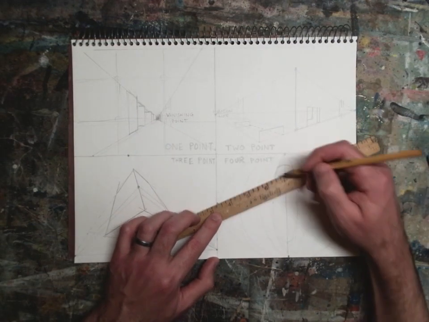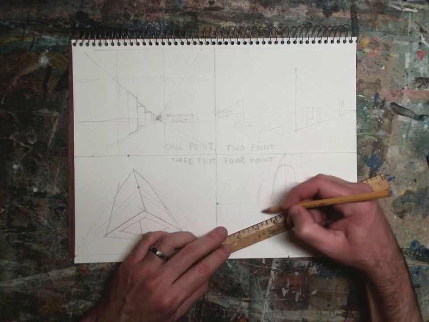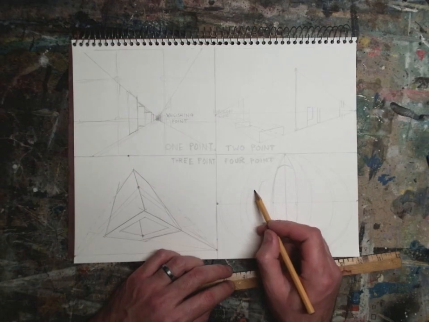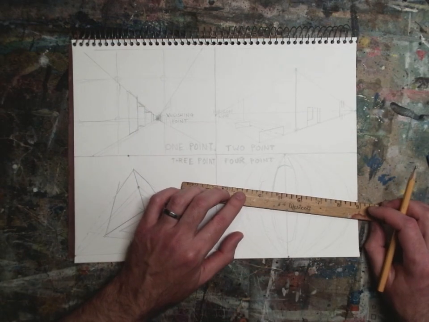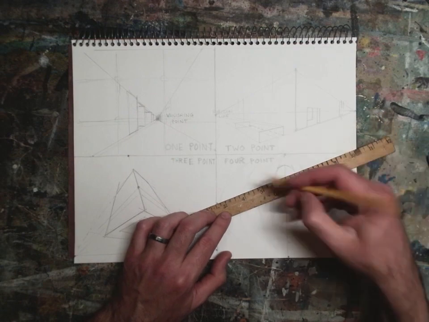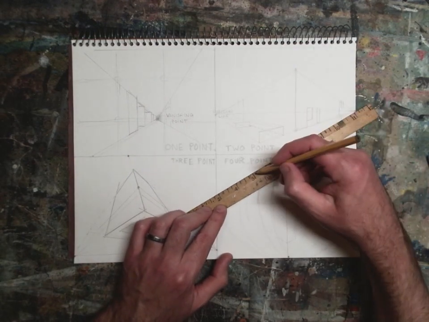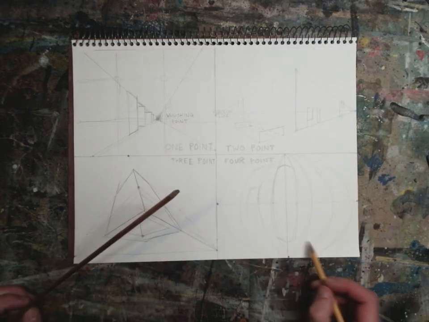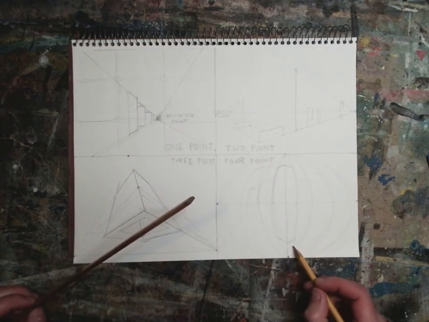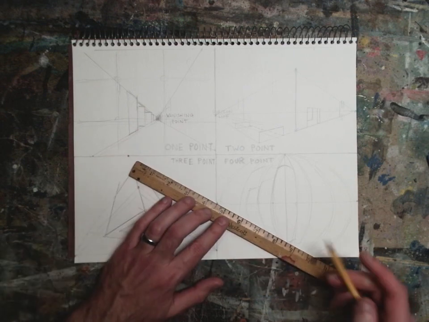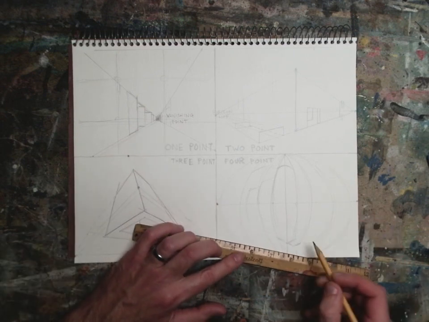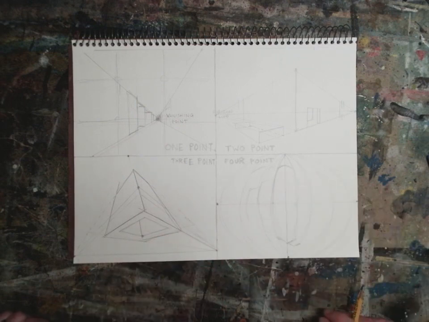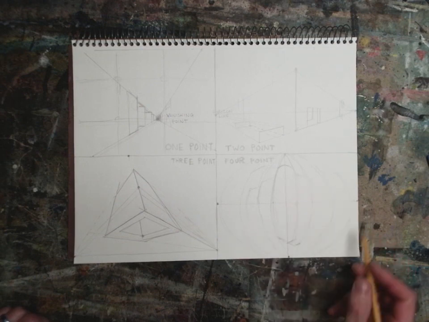Keep building buildings. You can curve those over. This way, and this way, this way, and this way. Okay? That's how that works.